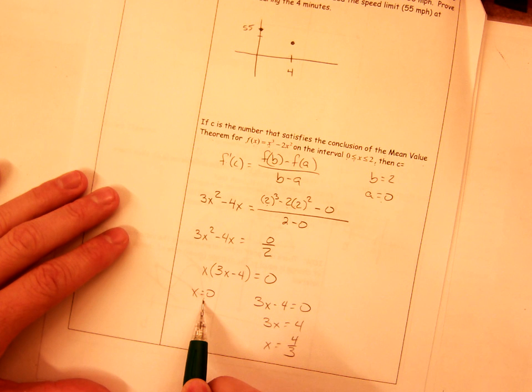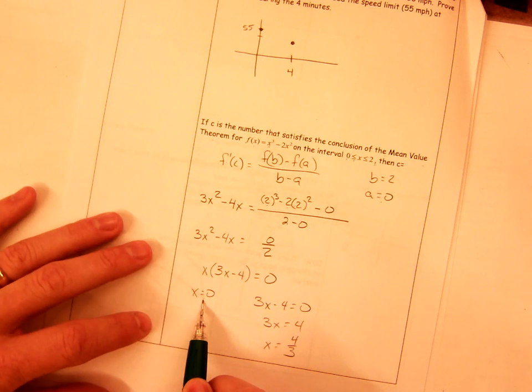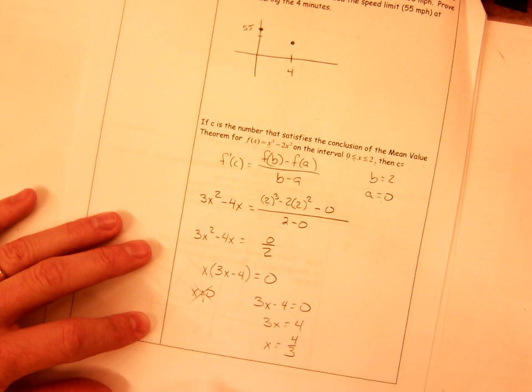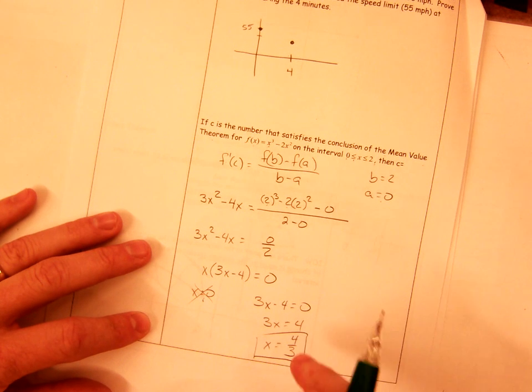So is this an answer? Is that an answer? It is the endpoint that we're talking about. And what did the theorem just tell me? I do not include the endpoint. So that is not one of my answers. I know it doesn't seem like a big deal. It is always on the AP test like that.